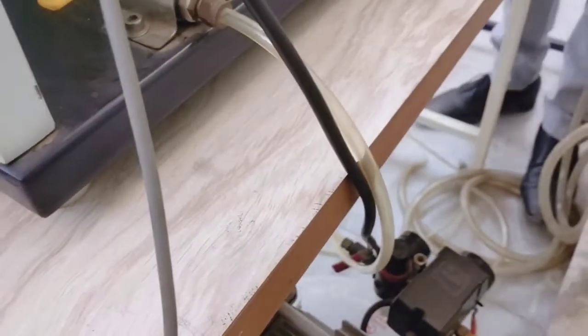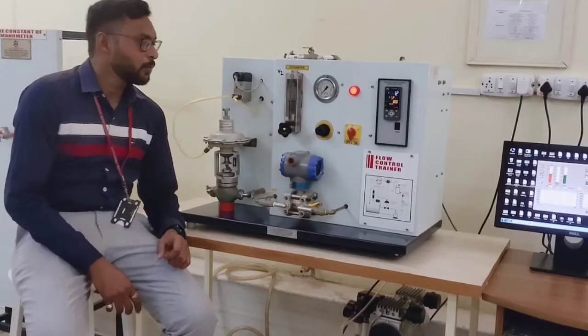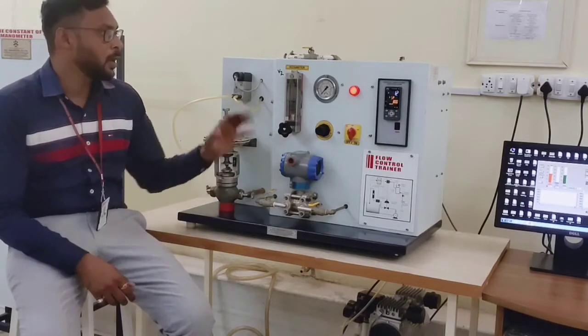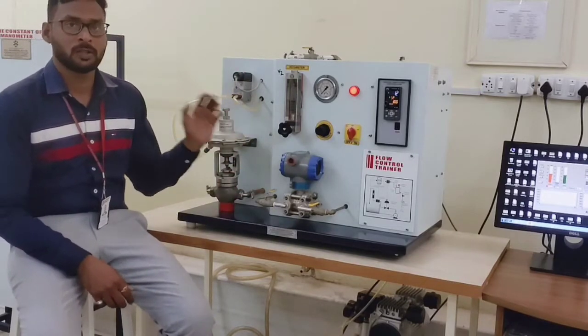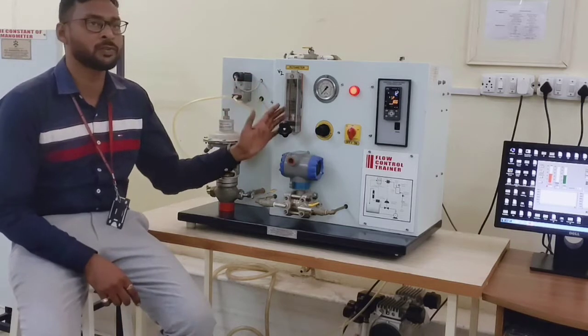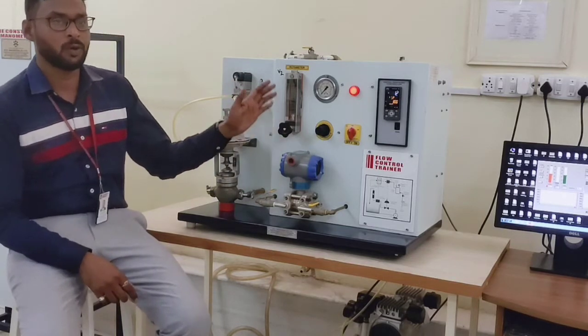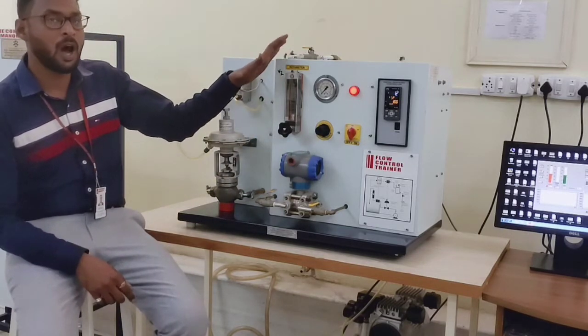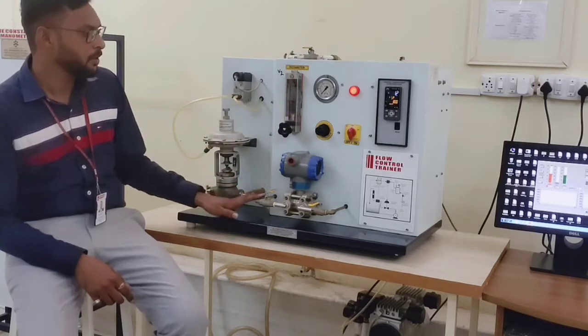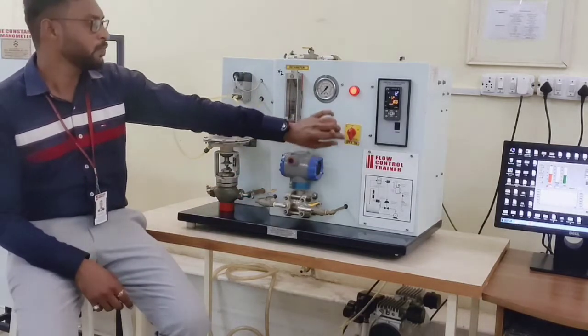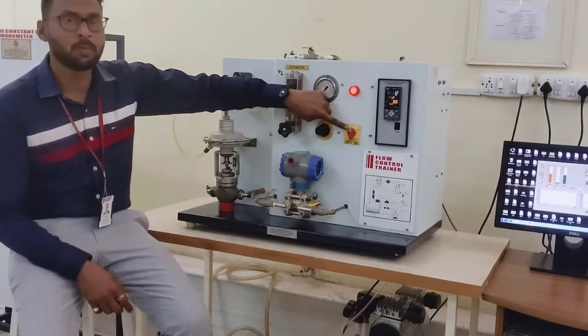Now we will start the experiment. Before you start the experiment, you have to check all the valves. We have 6 valves, right? Check whether all the valves are closed or not. If any is open, you have to close all the valves, and then first you have to turn on the motor.